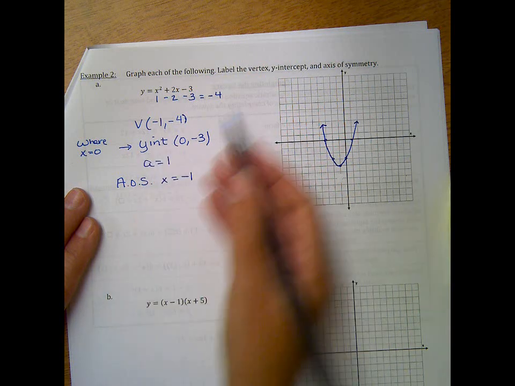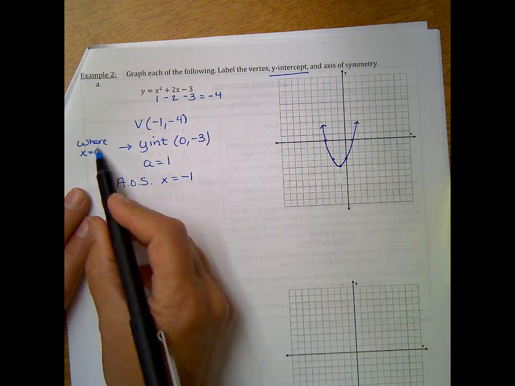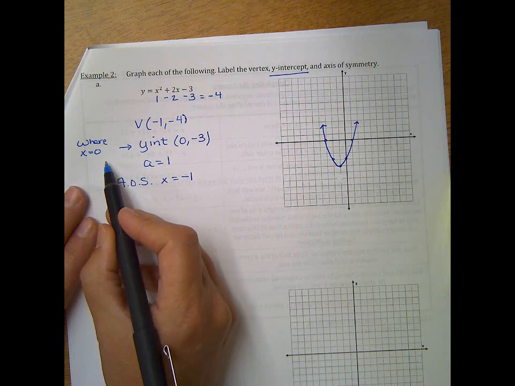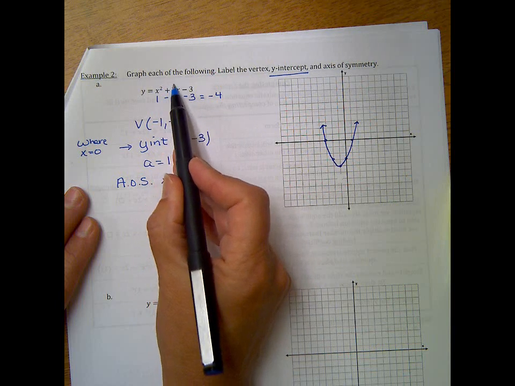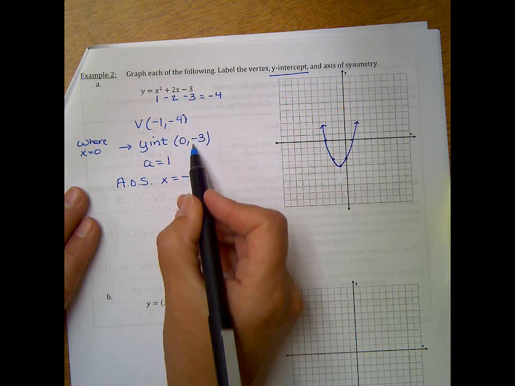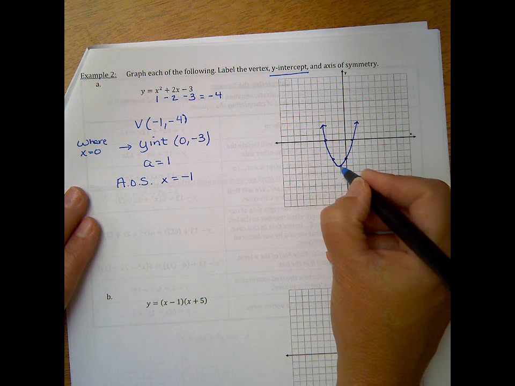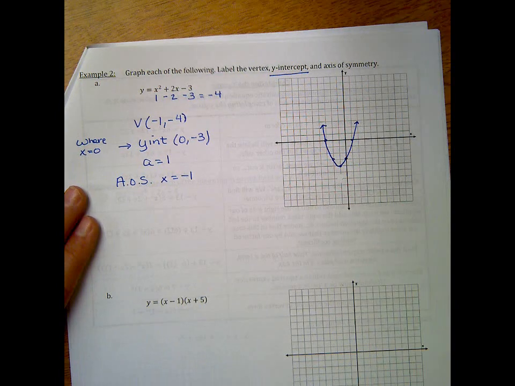And I also asked here for the y-intercept. The y-intercept, remember, is always where x is 0. It's real easy to see when it's in standard form, because if this is 0 and this is 0, our y-intercept is going to be just -3. Good check to make sure you end up with that parabola at the same time.